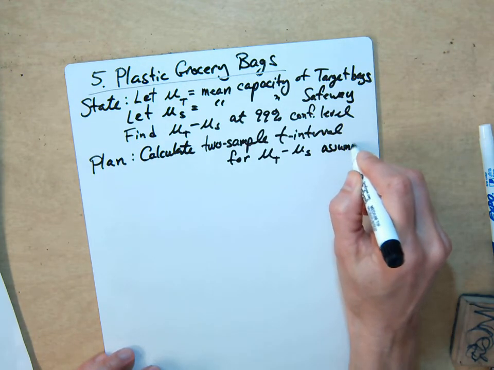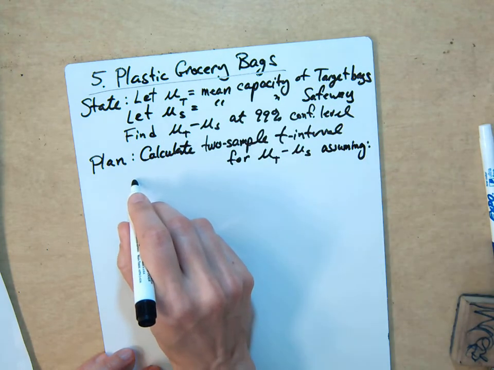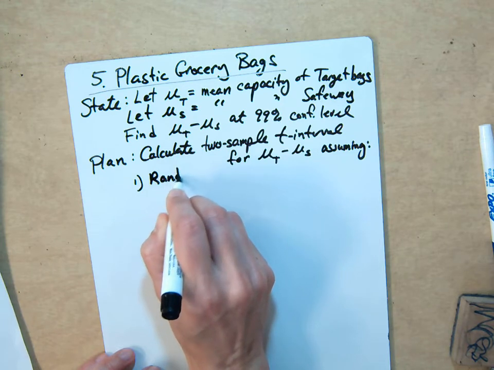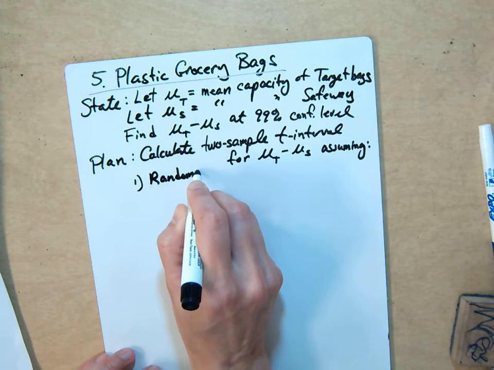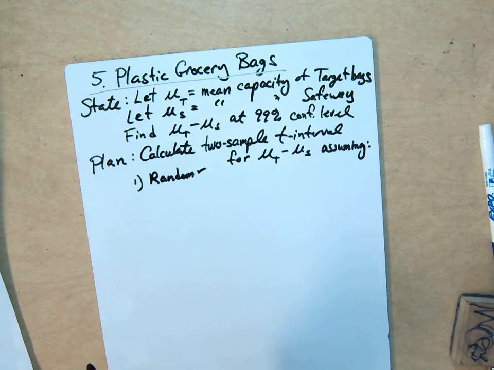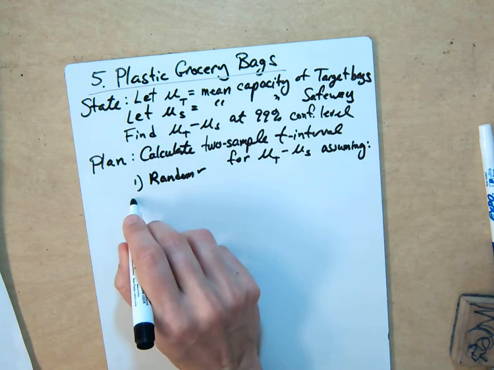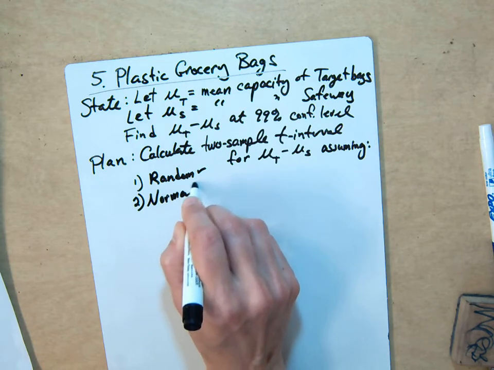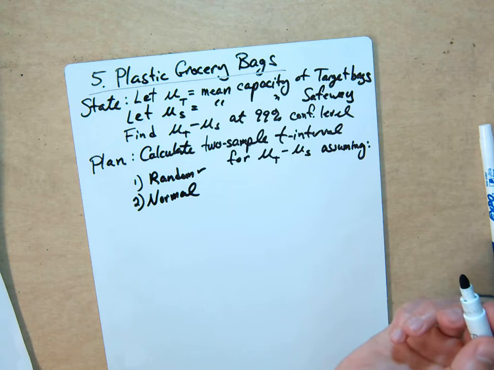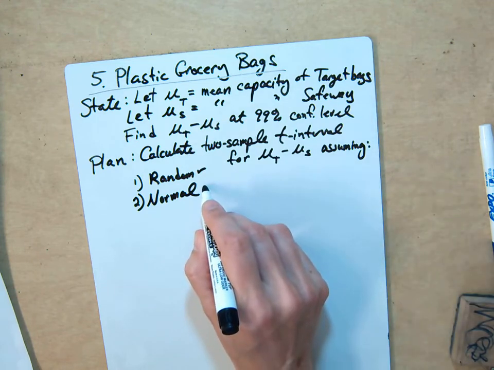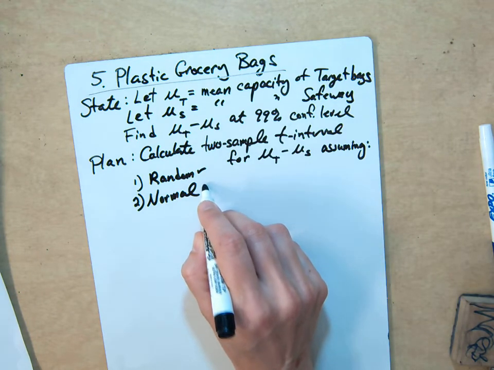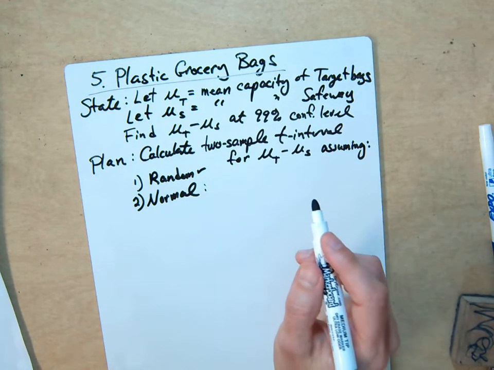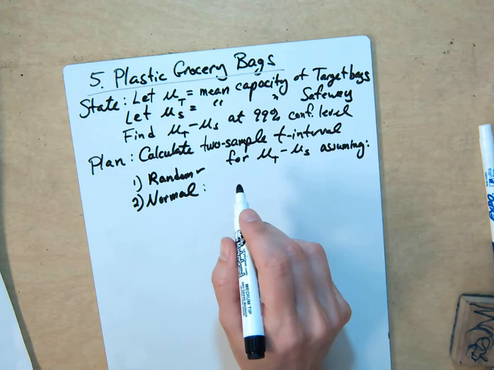Assuming 3 conditions are met. Number 1, random. Yes, the bags were taken from random samples for each population. 2, normal. We're going to spend some time on this one because the sample size is less than 30. So we have to actually graph the data and look at it. And not only do you have to describe it, you have to show the graph of what you're doing. You have to. So we're going to actually do that.